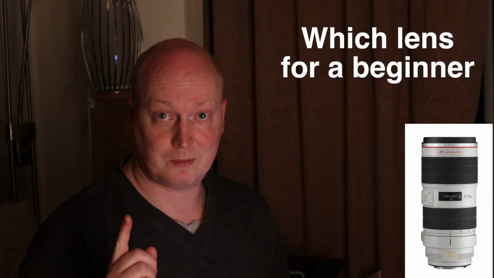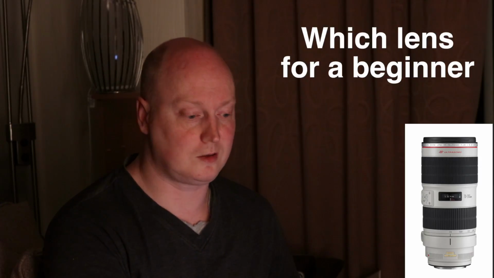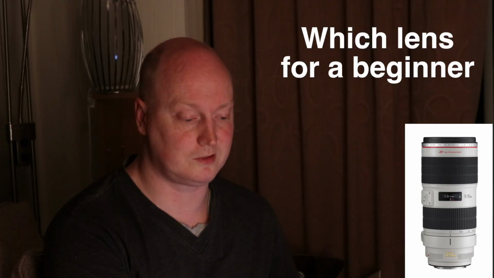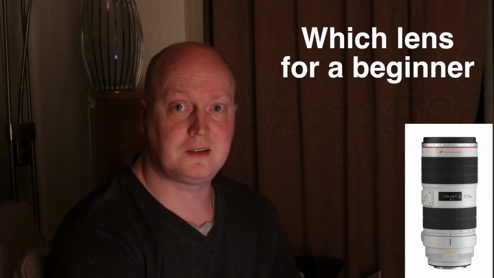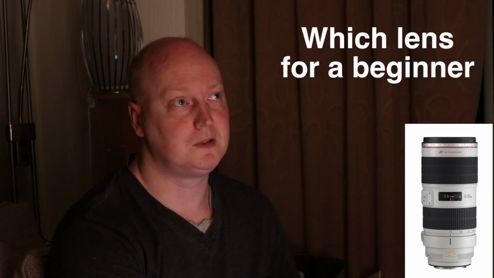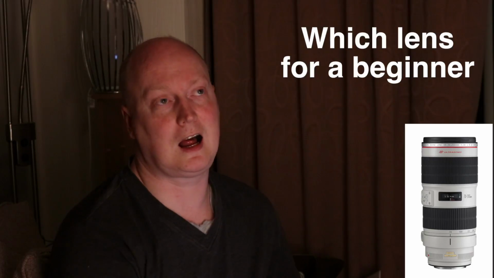It is a lens I would recommend, the EF 50mm lens. It works out at 80mm on crop sensor cameras, and it is amazingly cheap for what you get, and it's a fantastic lens. I own it myself.